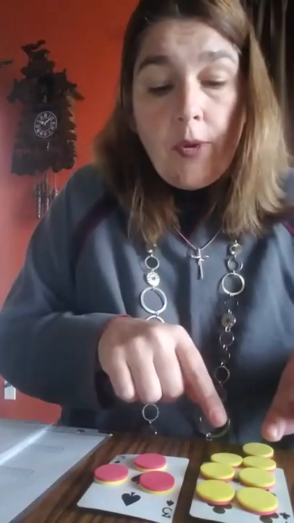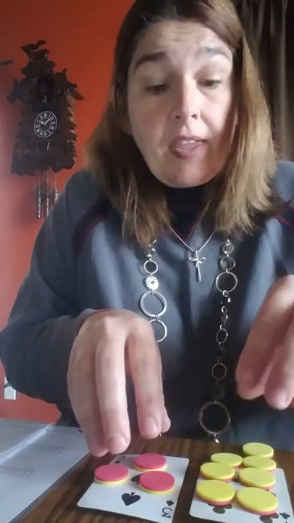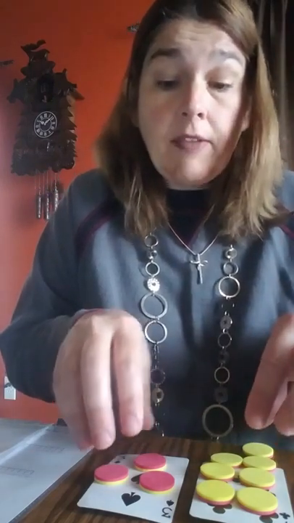So 7 plus -3. Whenever you have the red and the yellow, when we are adding, we need to take away equal amounts so that we know what is our total.